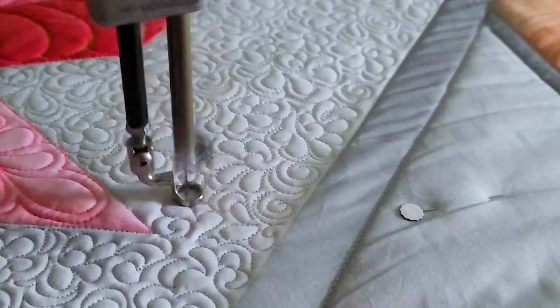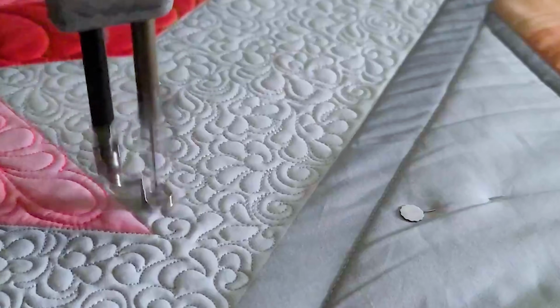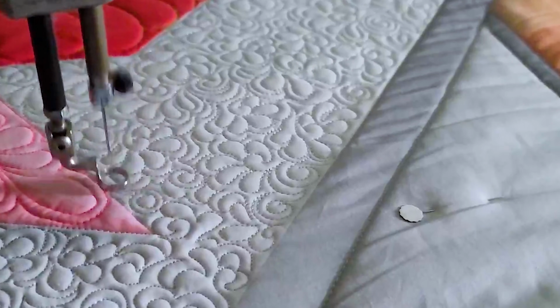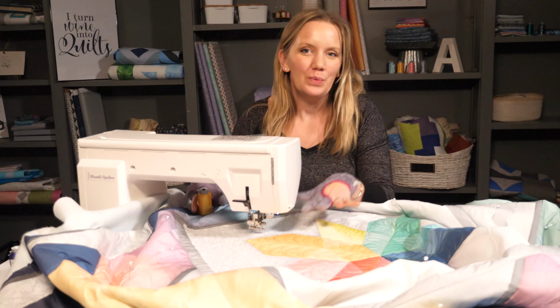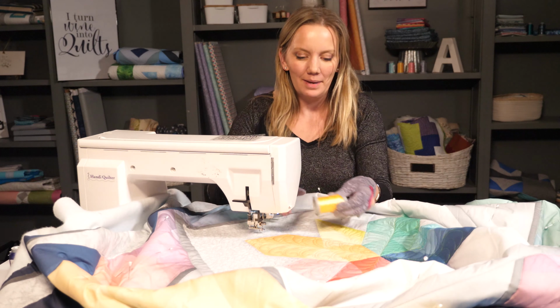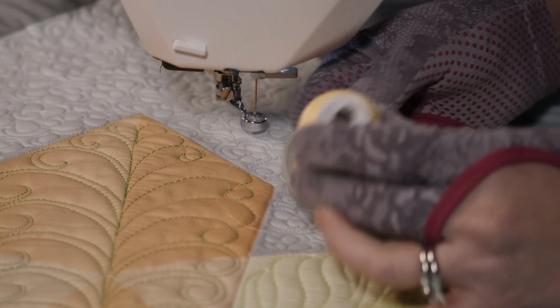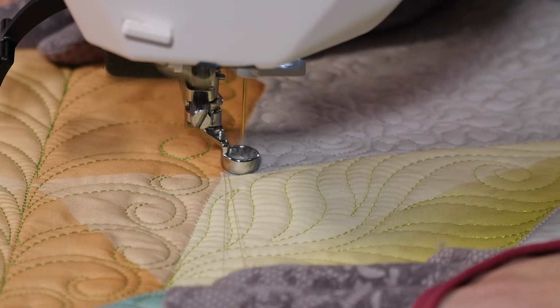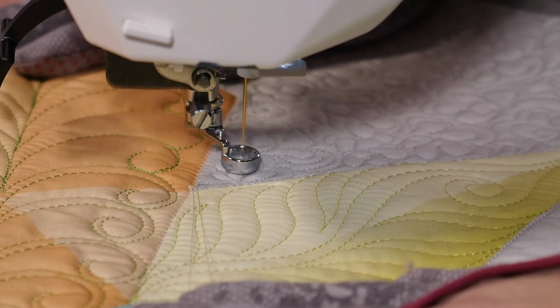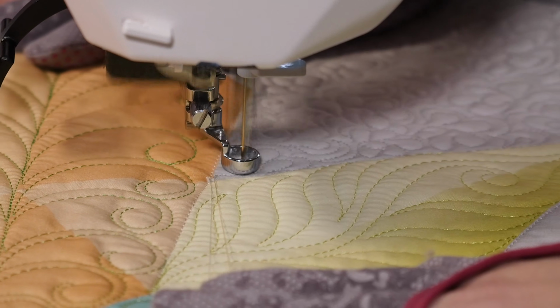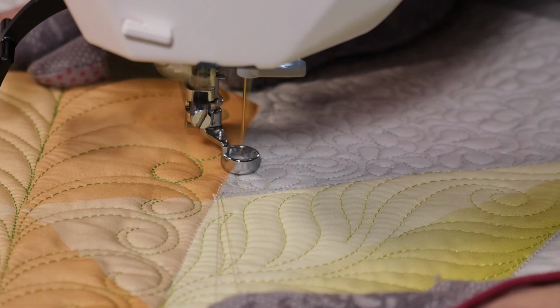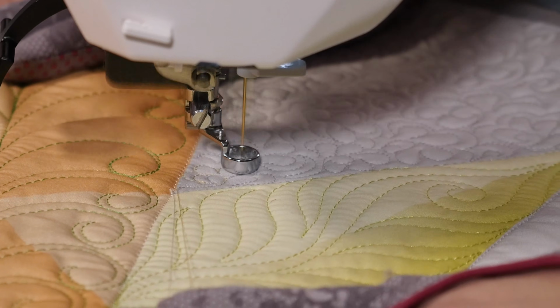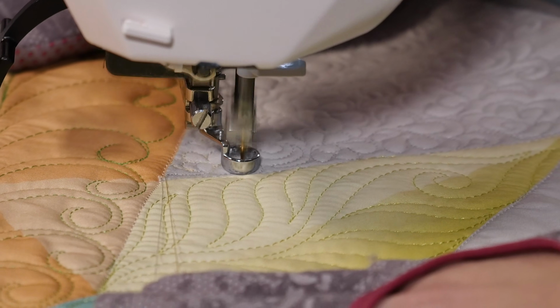Once I have that section filled in, it's time to start playing around with thread colors to give it that watercolor effect. So first, what I'm going to do is in this area, I'm going to pick a coordinating thread, and I'm going to use that Buttercup Glide that's in the coordinating thread collection. And I'm going to quilt directly over some of those feather meanders to give it a pop of color. But I'm not going to quilt over all of them. I'm going to focus on the designs that are close to the edge of the block.